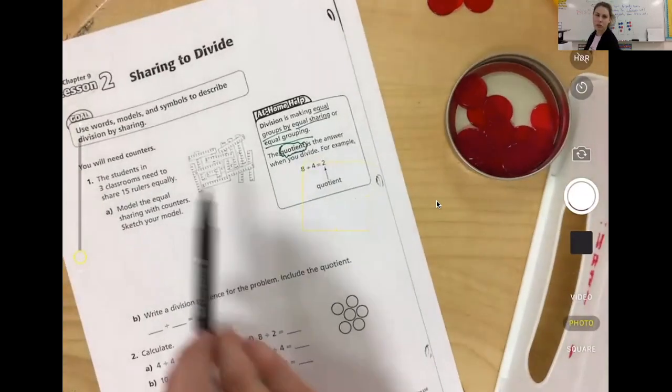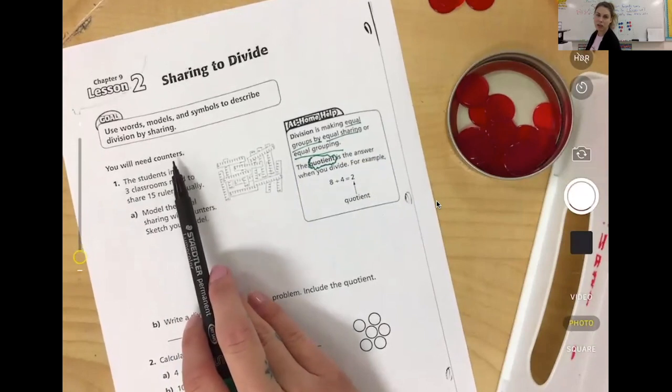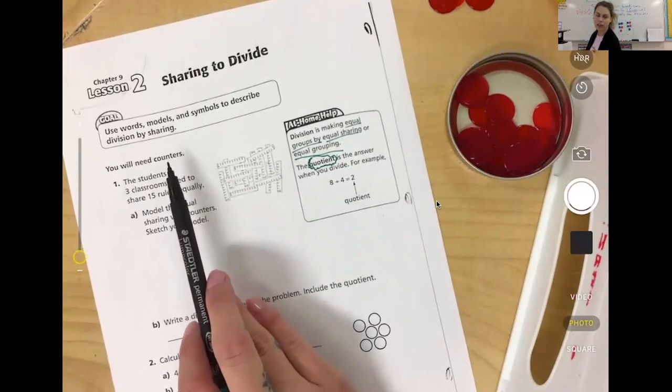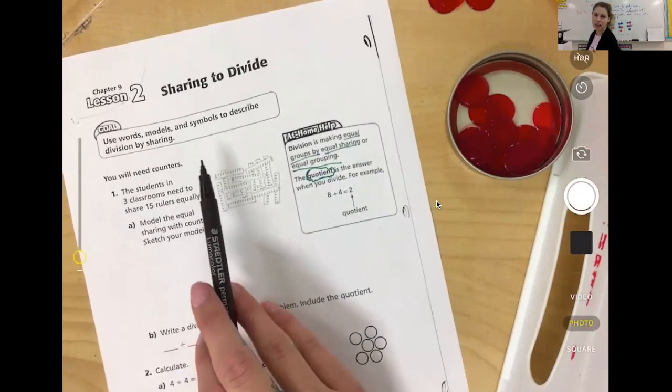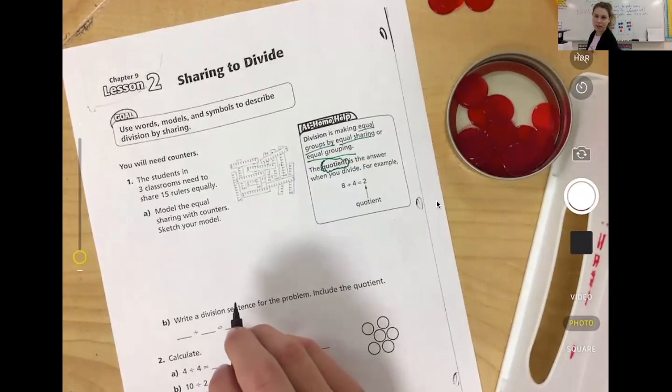Okay, so for this first one, it says you will need counters. If you're following along at home, you could use bits of paper, you could use Legos, you could use whatever you want as counters, and you can do the same thing on the next sheet too. If you're having trouble doing these problems in your head, feel free to use Legos, marbles, dots, whatever you want, or you could draw pictures to figure these out.